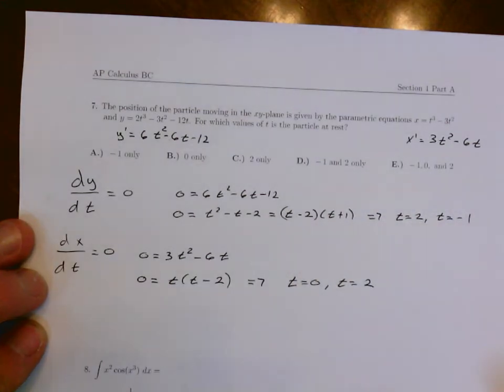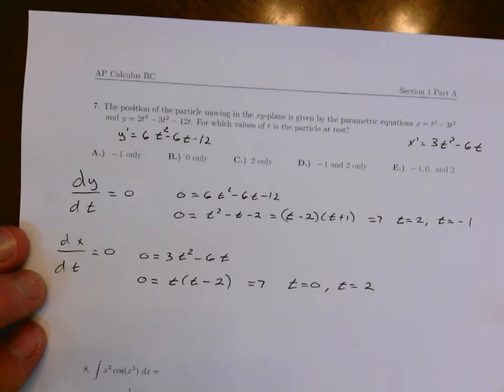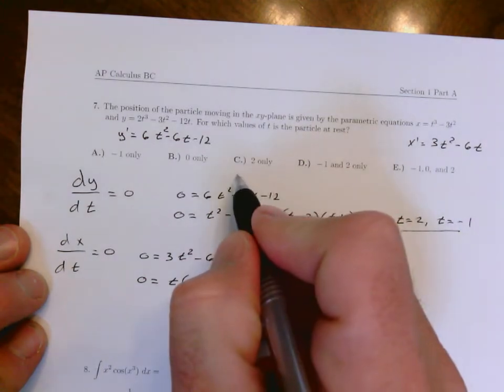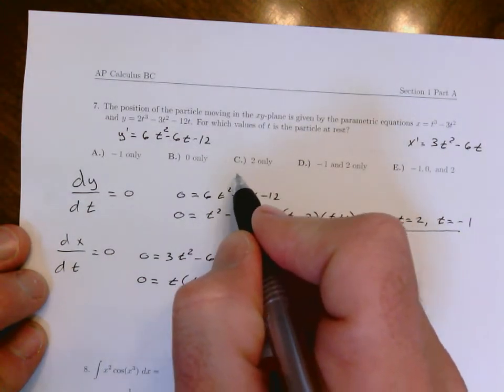Okay, now in order for it to be stopped, it can't be moving in either direction, which means it has to be the intersection of these times. And as you can see, the only intersection you have is when t is equal to 2. So t is equal to 2 is the only time that it is stopped.